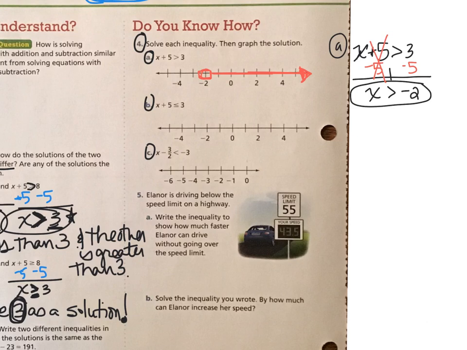So x greater than negative 2 now has to be put on the graph over here. So when we do that, we have an open circle because negative 2 is not one of our answers, and we're going to be coloring that to the right, shading to the right, to indicate any number that's bigger than negative 2 will complete that inequality.